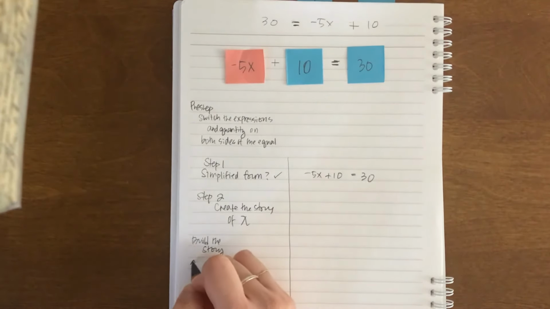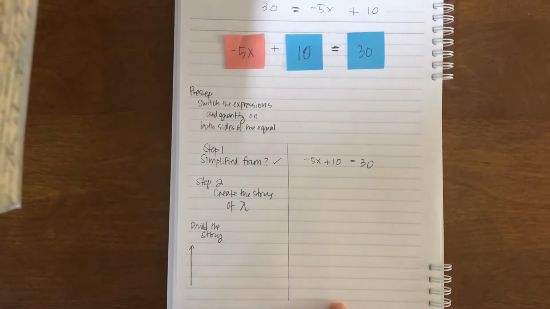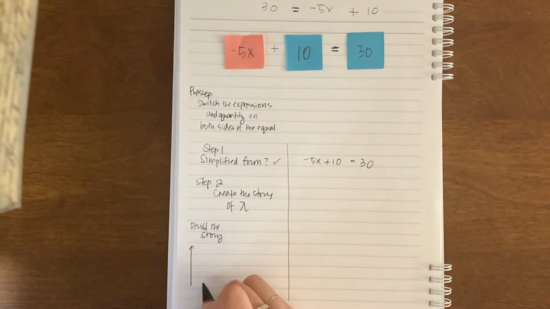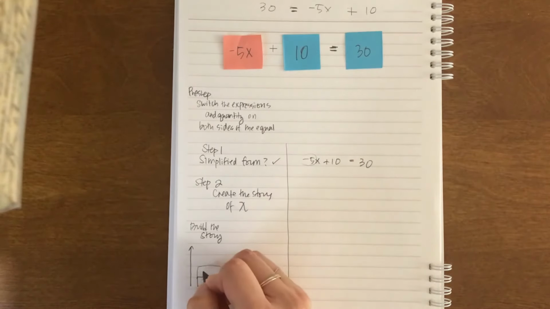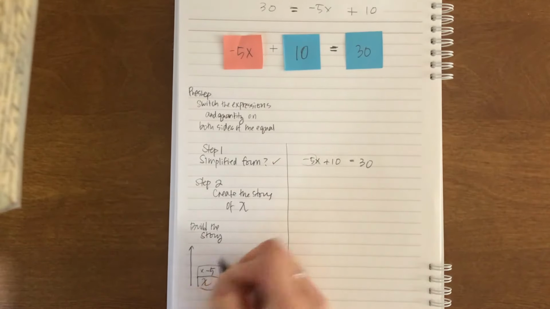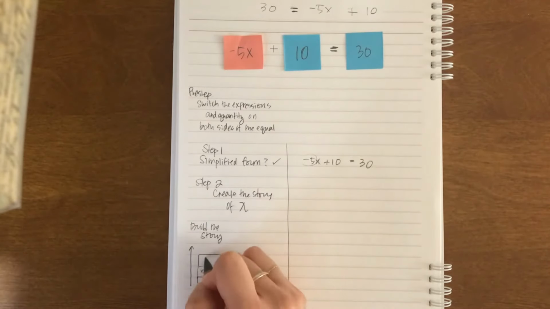And remember, we're going to build up. So we're going to build up, and then we have x here. And what's happening to x is that it's being multiplied by -5, right? So multiply by -5. Then we're adding 10 to this term here, so we're going to do that.